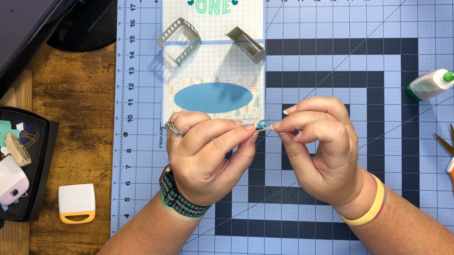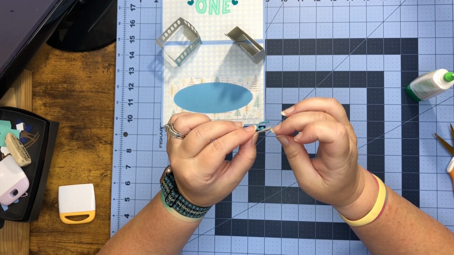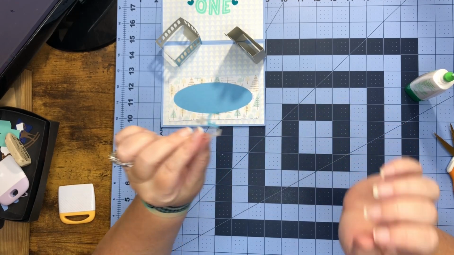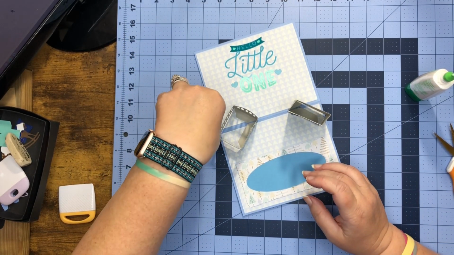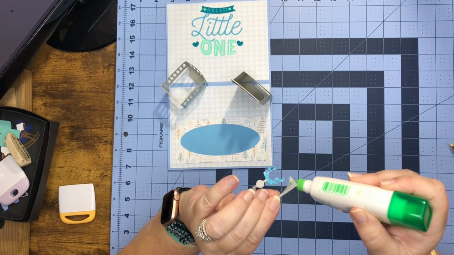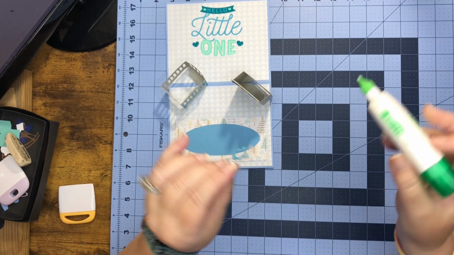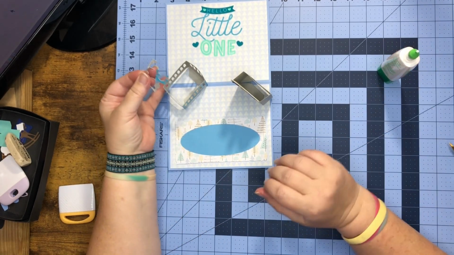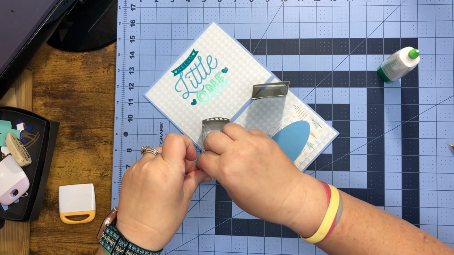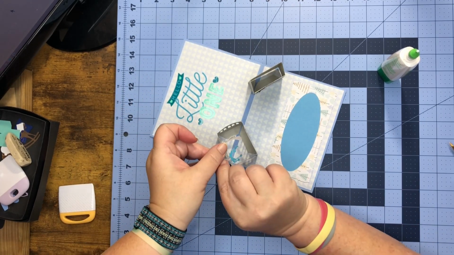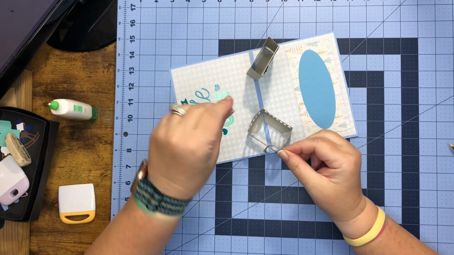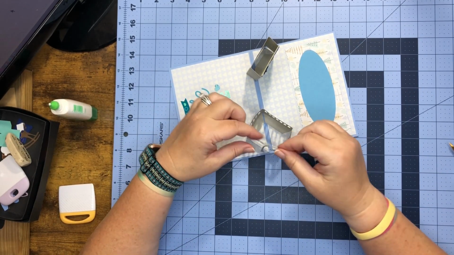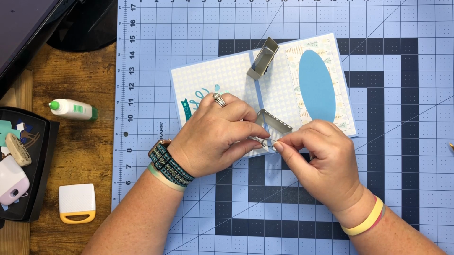So now that we have this piece left that's not glued, we're just gonna take it and put some glue on it, and then just put glue on the inside, and then we're going to place it on the bed.